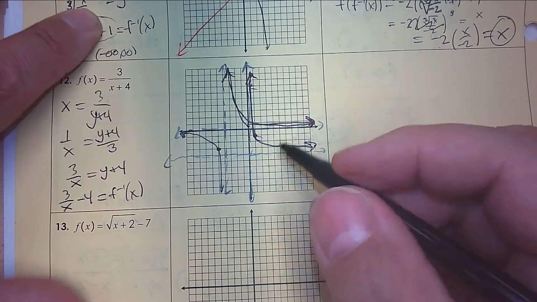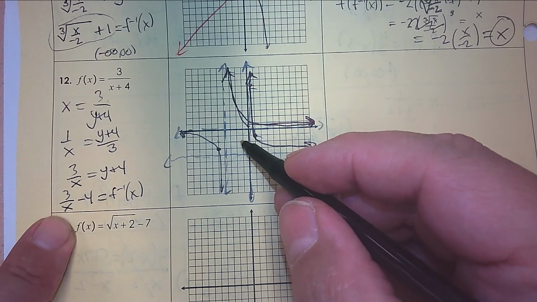And then on the other side, if I plugged in -1, I get -7.